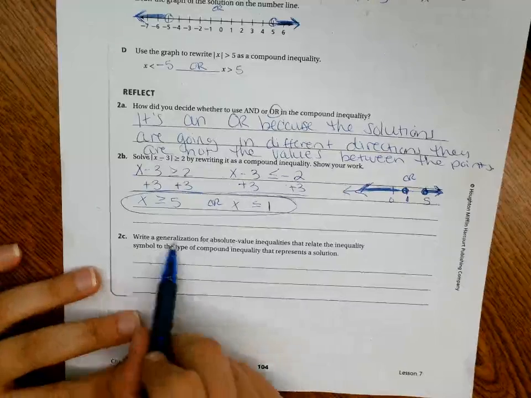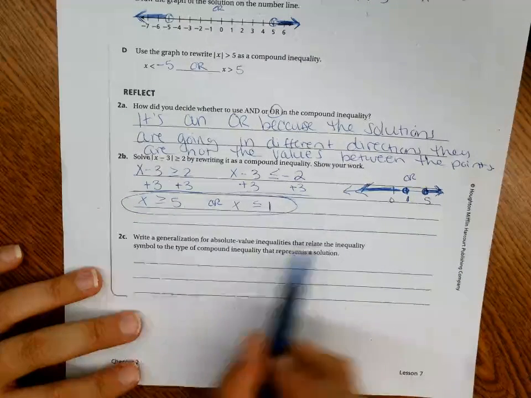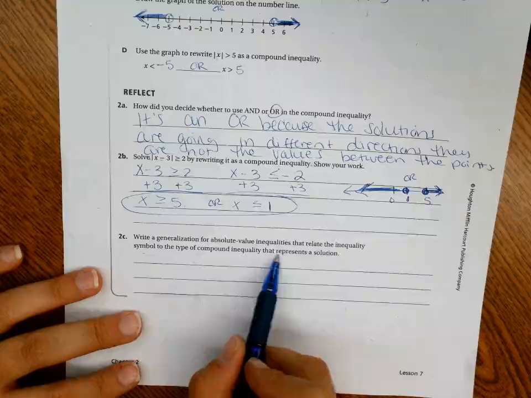Write a generalization for absolute value inequalities that relates the inequality symbol to the type of compound inequality that represents a solution.